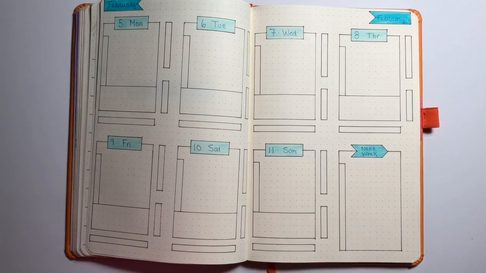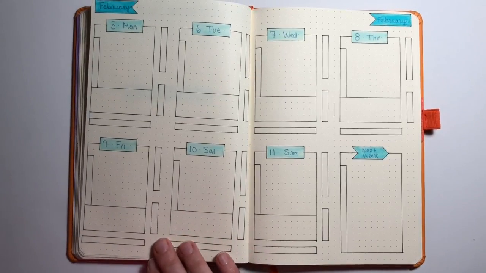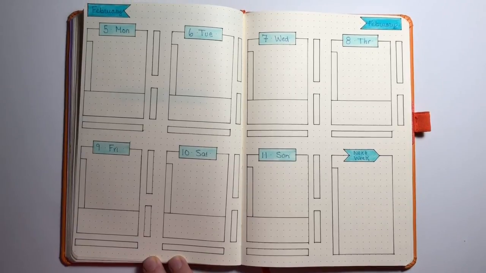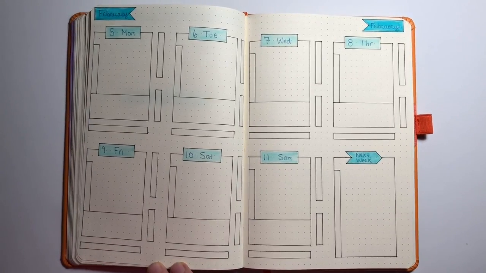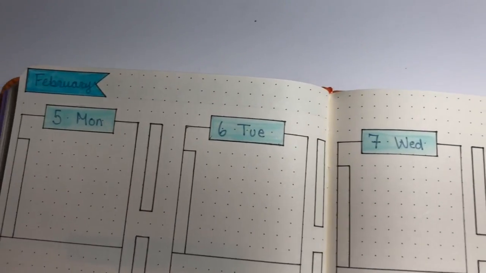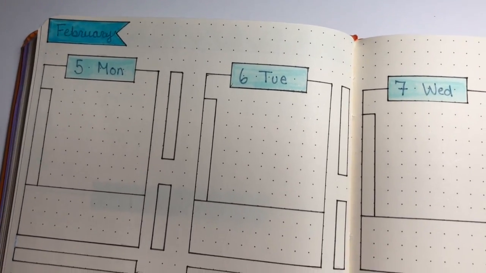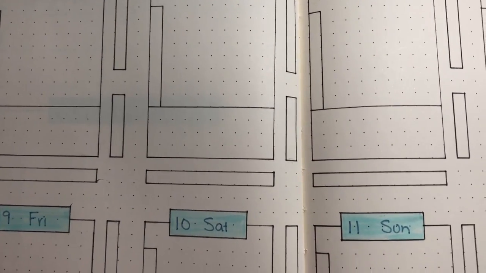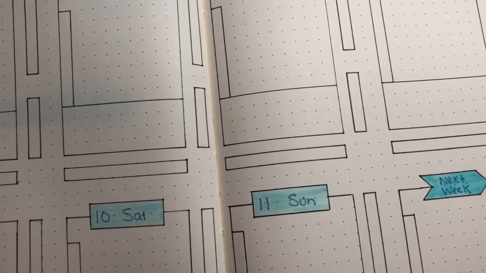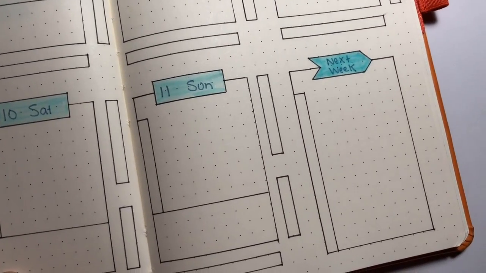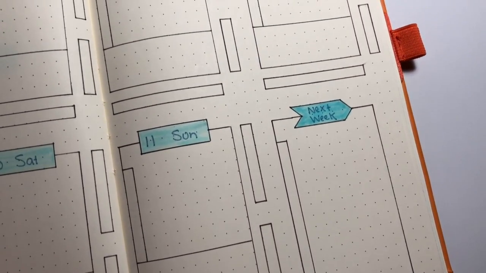Then here's the first weekly spread for the month, and I've decided to do this layout, which is a bit different than what I usually do, but I was running out of space in my old layout, so I decided to try this one. When I initially filmed this video, I just did the first week, and I usually do my weekly spreads week by week, but because I'm uploading this a little bit late, I have a couple spreads that I've done further into the month, so I will just insert pictures of those here.